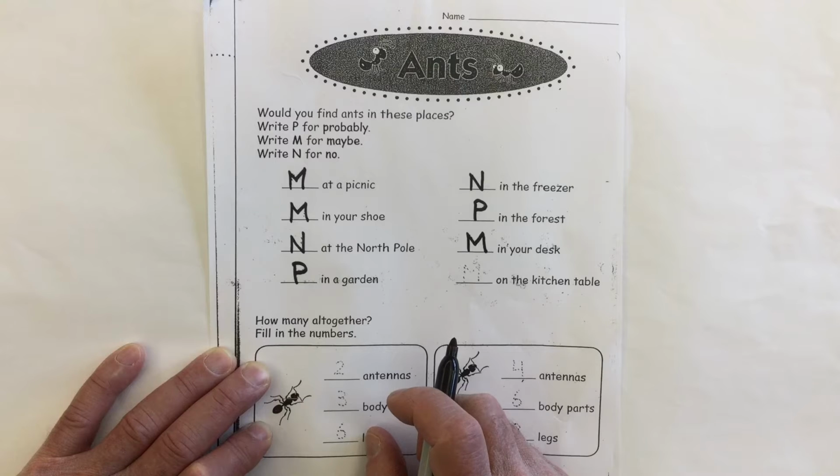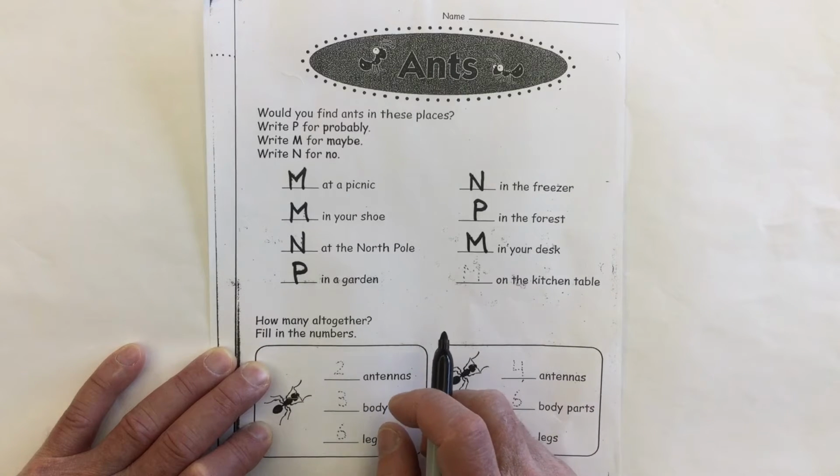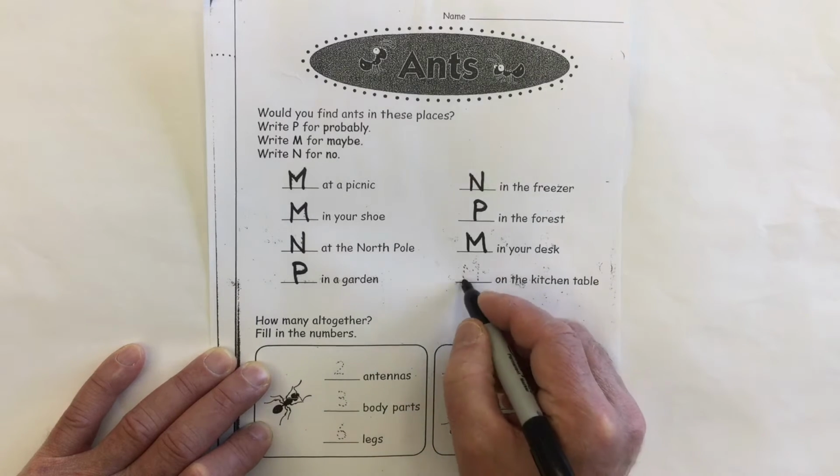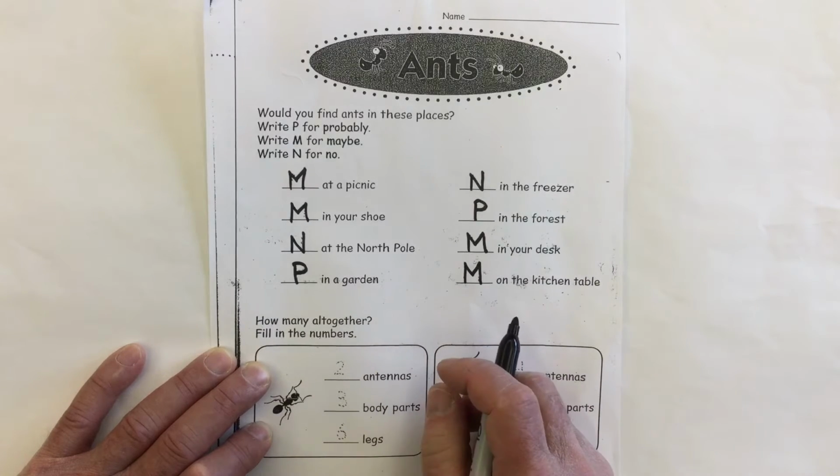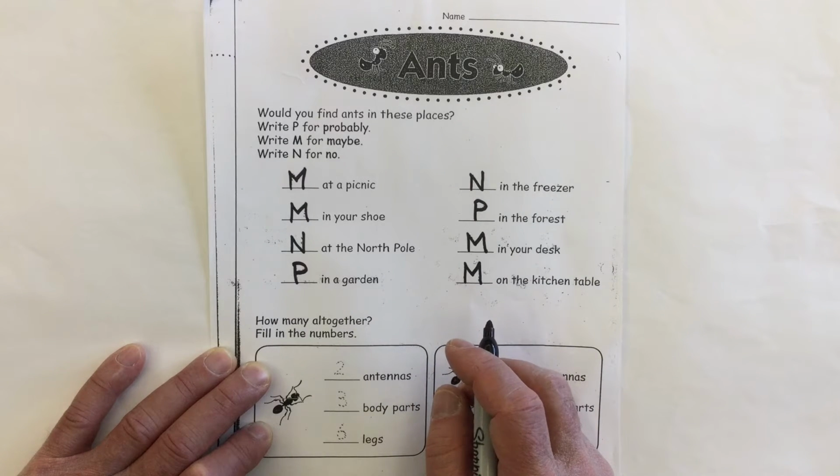Would you find ants on the kitchen table? Probably, maybe, or no? I think I might say maybe. In your desk or on the kitchen table, you might say no as well. That might be another option.